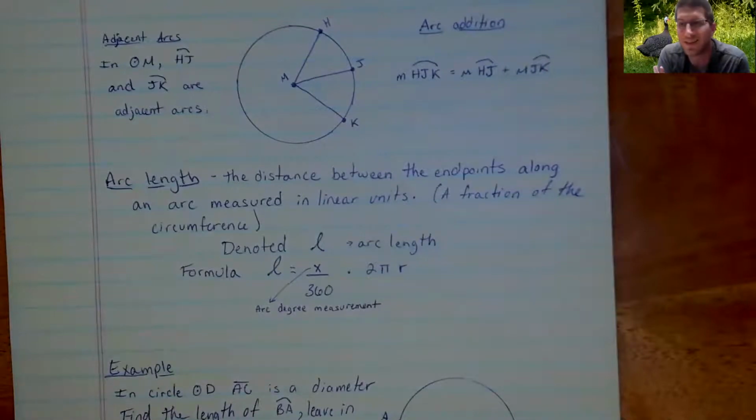So for example, if you did 90 degrees, well, 90 degrees would be a fourth of the circle because 90 divided by 360 reduces to a fourth. So if I want the measurement around the outside of a fourth of the circle, it should make sense that it's a fourth of the circumference, right? Which is what this formula tells us.